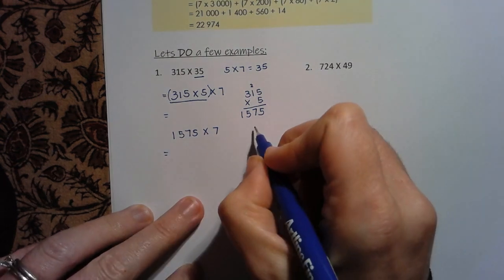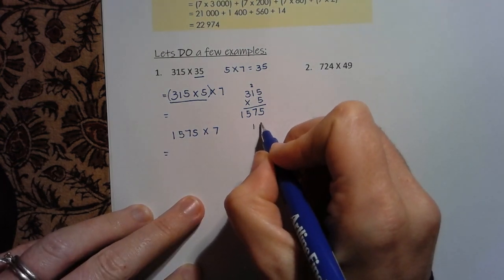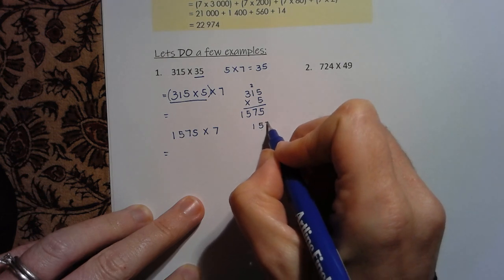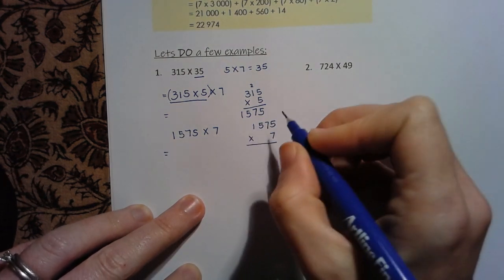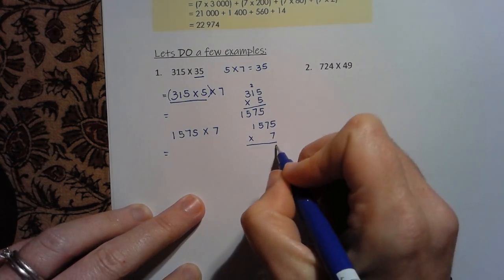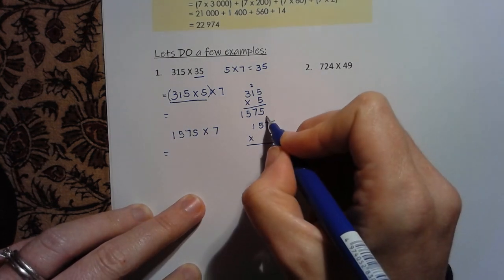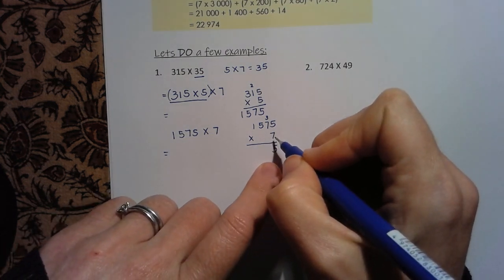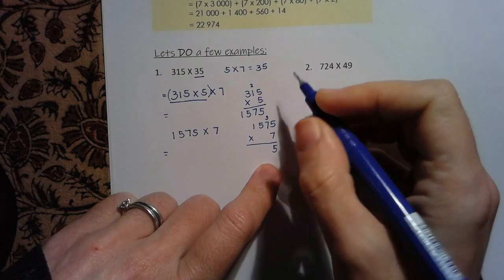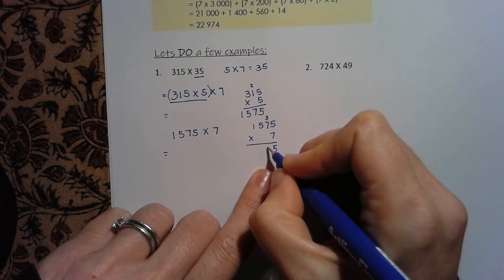And I still need to multiply with a 7. Okay, so I'm also going to do that on the side. 1,575 times 7. So 5 times 7 is 35. The unit stays behind and the 10 goes over. 7 times 7 is 49, plus 3 is 52.